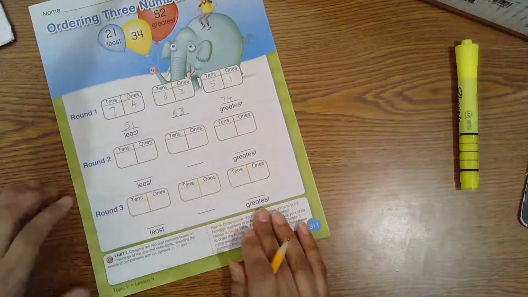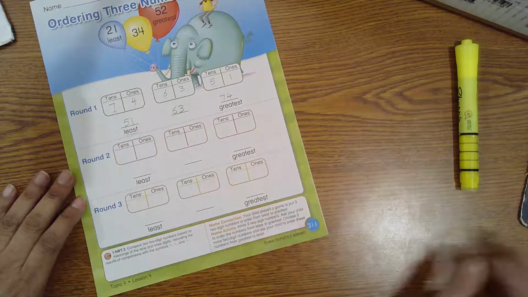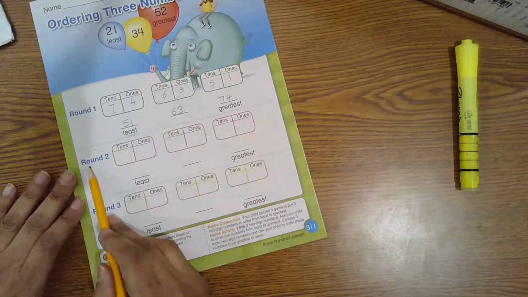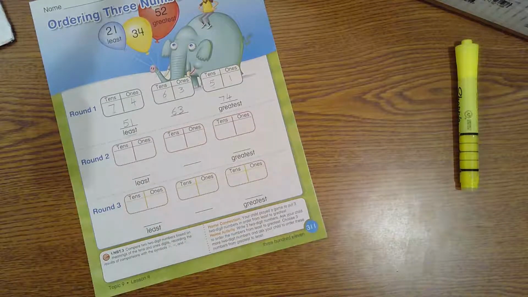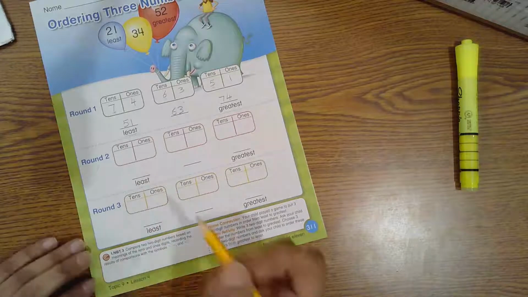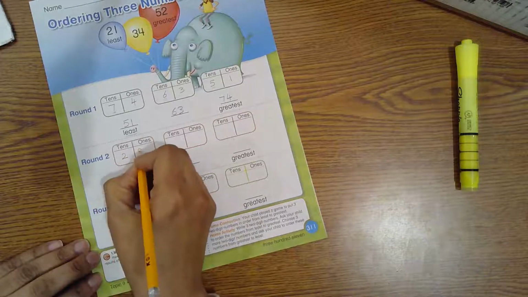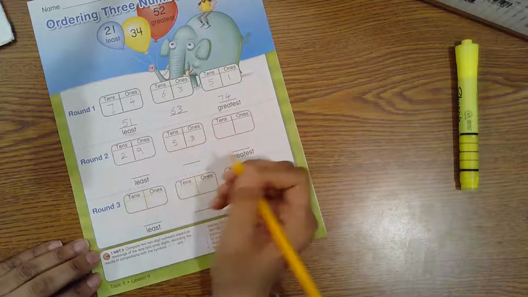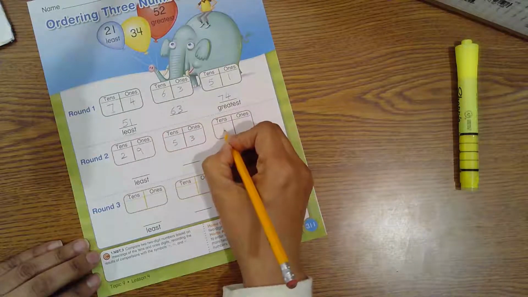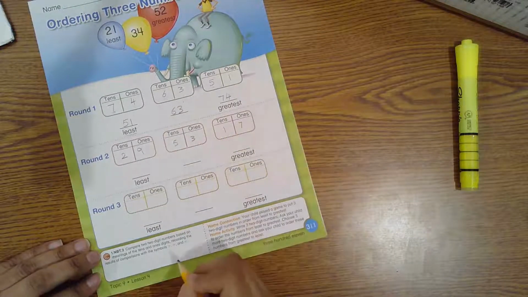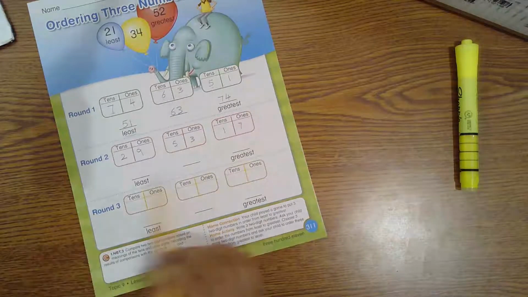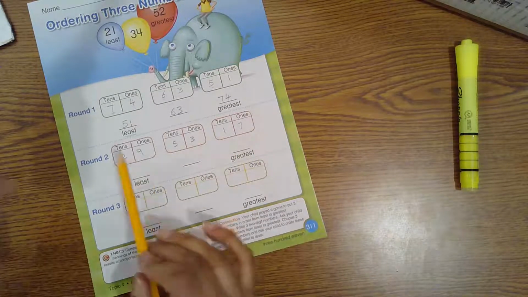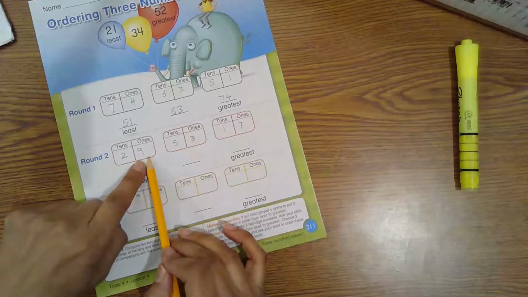Alright, let's go for the next one. I'm making up the numbers, so any numbers you want to make, you can just put. For example, I'm going to say 29, and I'm going to have 53, and then I'm going to have 17. You're not putting them in order, you just put the numbers, the tens under the tens and the ones under the ones.